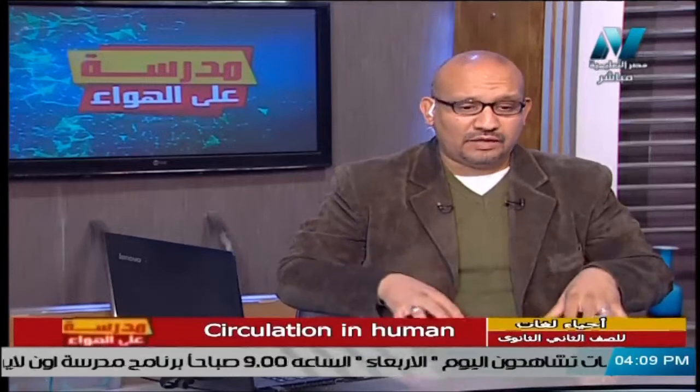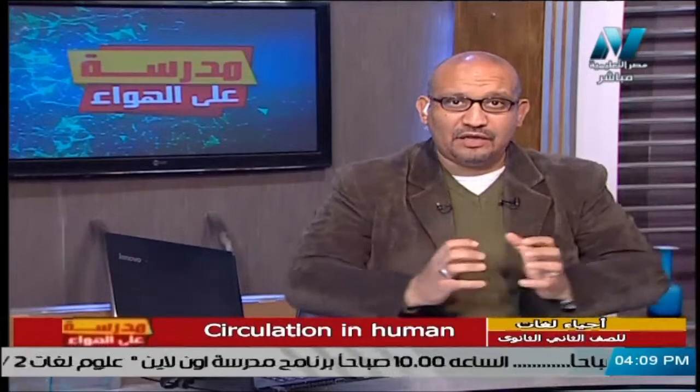This sinoatrial node sends nerve impulses to the atrioventricular node. The atrioventricular node is connected with two nerves. One increases the heartbeats, and one decreases the heartbeats. Both are connected with the muscles of the what? Of the lower ventricles of the heart, by its fibers. So by increasing the activity, the nerve increases the contraction of the two lower ventricles, the contraction starts to increase, and the heartbeat will increase.